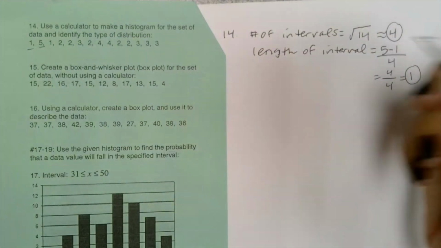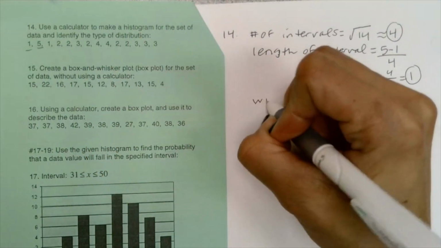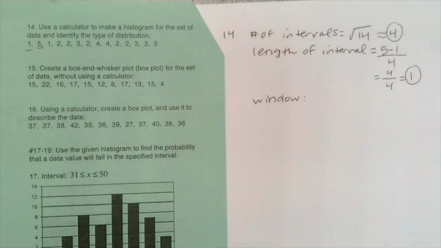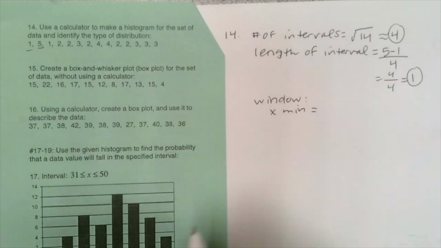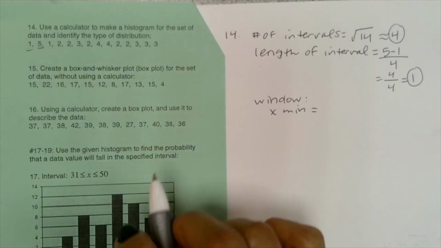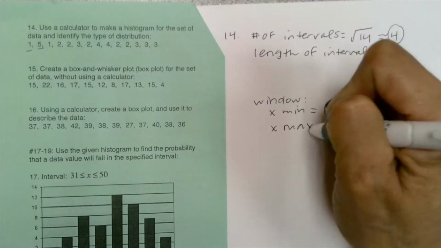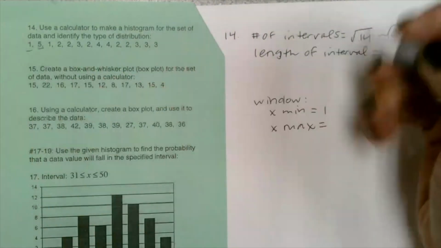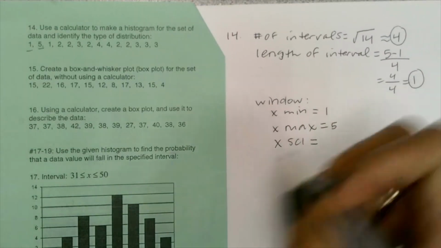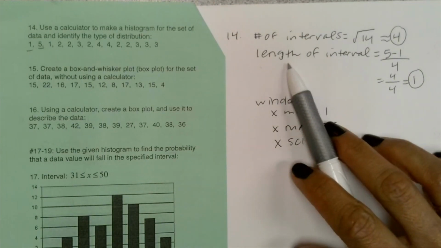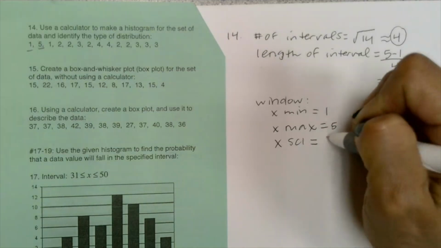In order to use the calculator for the histogram, this time we want to fix the window. For your window, you have an x minimum, which is going to be your smallest value. Our smallest value is 1. Our x max is our largest value in the data set, which was 5. And then our x scale is going to be the value we just got for the length of interval. Our length of interval is 1, so that's your x scale.